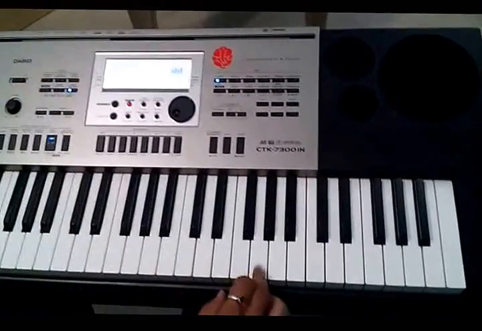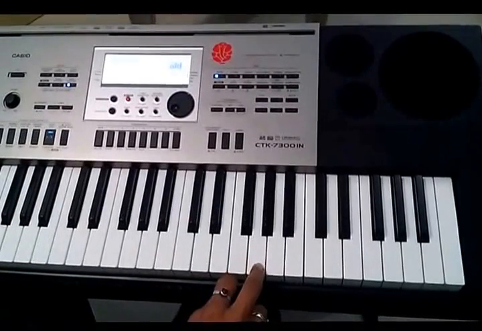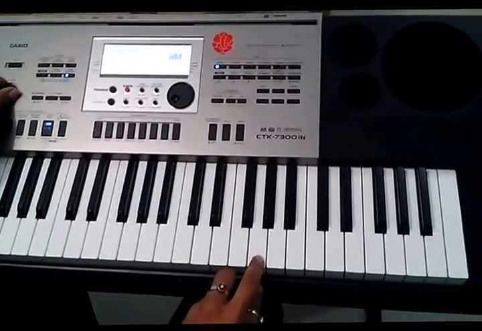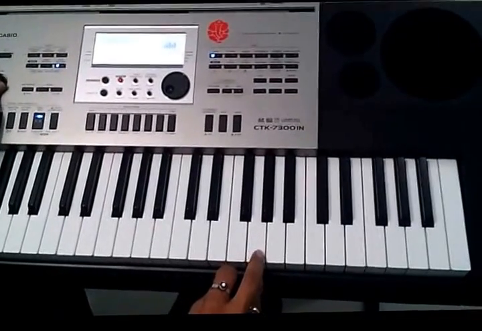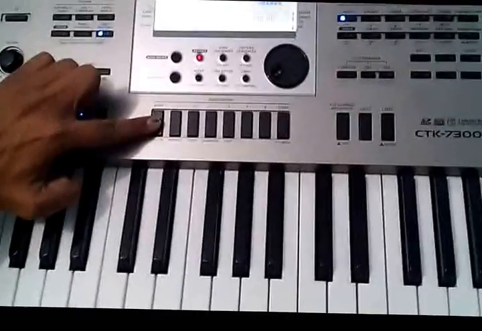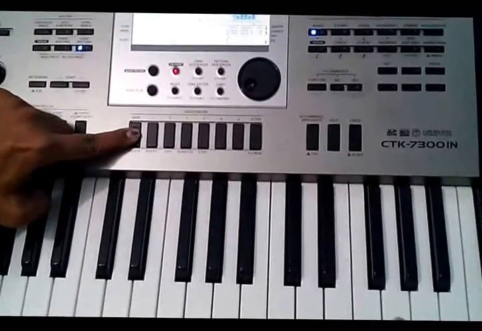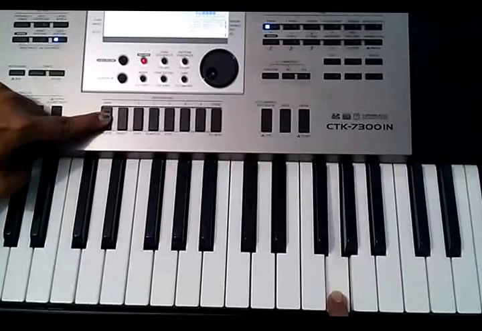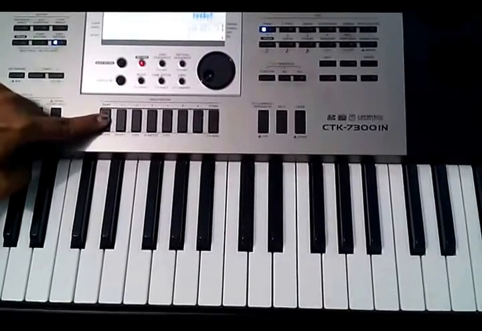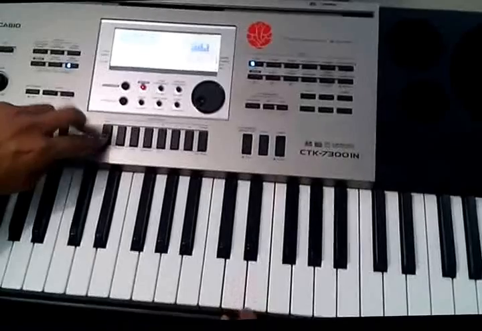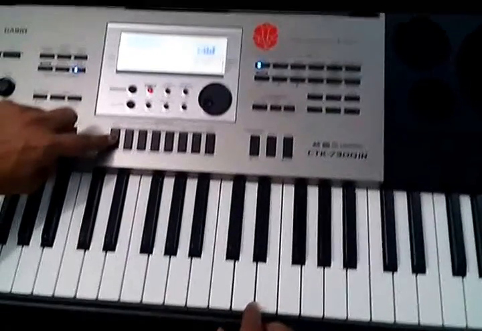Now suppose that this note which I have played, G, is wrong. So how do I delete it? It's very simple. Just press this delete button, keep it pressed, and then press G. So G is deleted. Same for, say, I want to delete D.